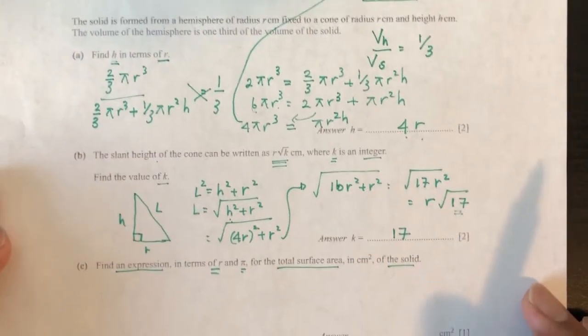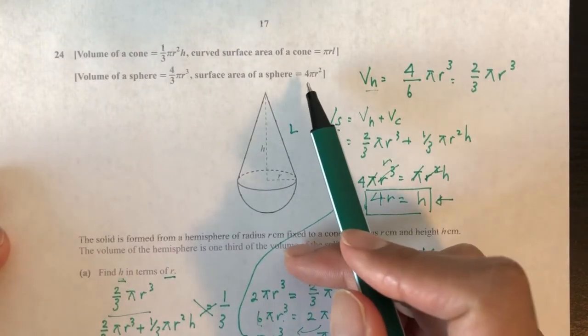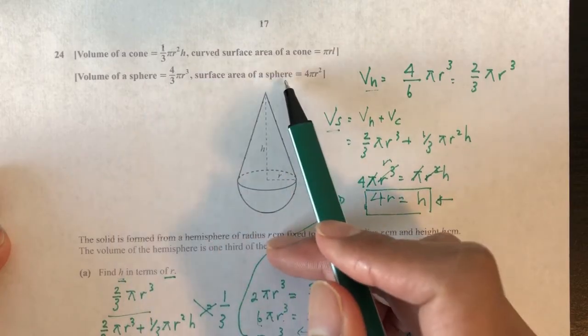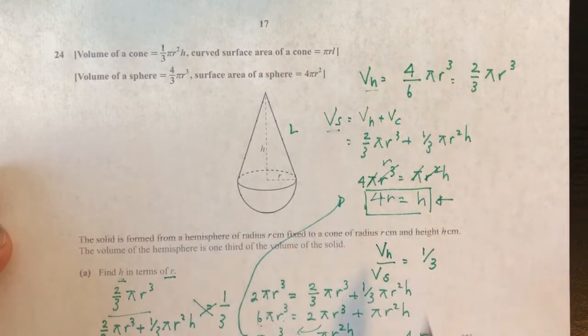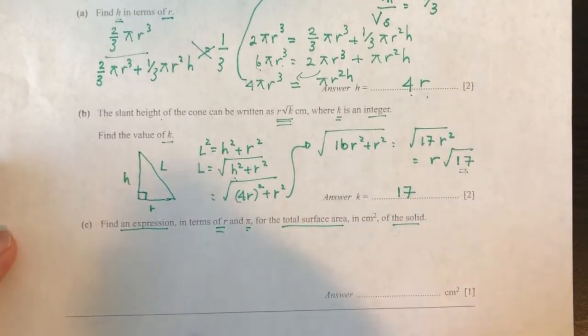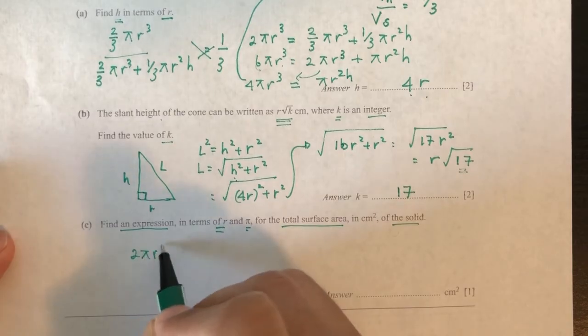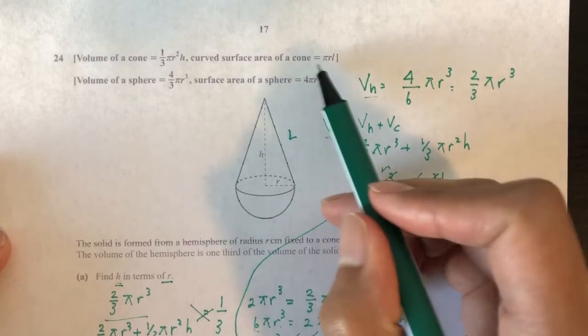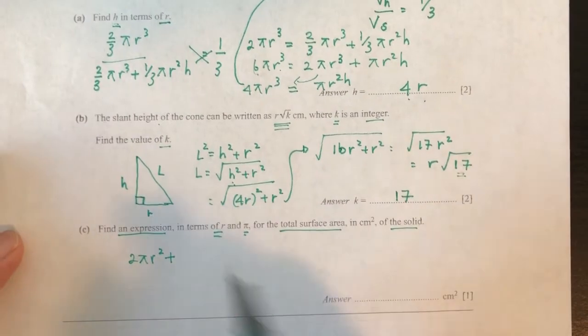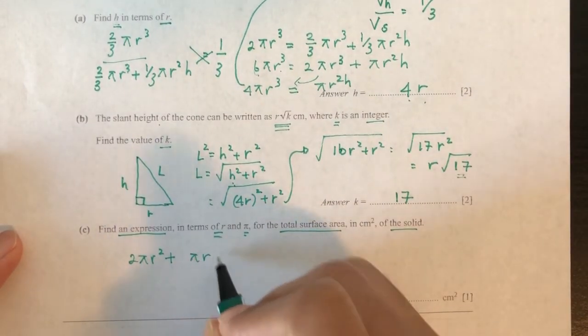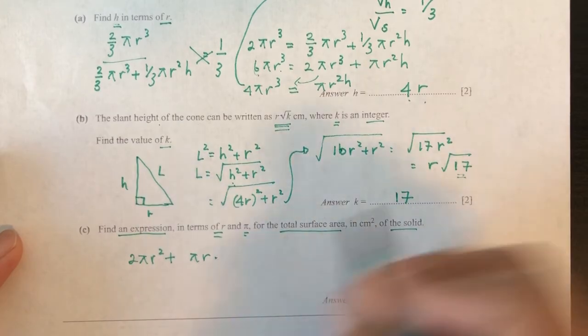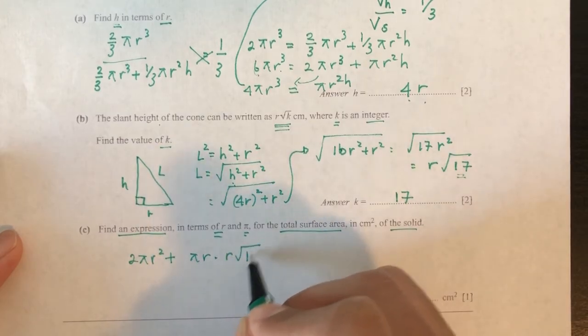What is the area of the hemisphere? We have to use the formula here. This is the area of a sphere; the hemisphere will be divided by 2, so it will be 2 pi r squared. So 2 pi r squared for the area of the hemisphere, and the area of the cone is pi r l. So pi r l is pi times r square root of 17.